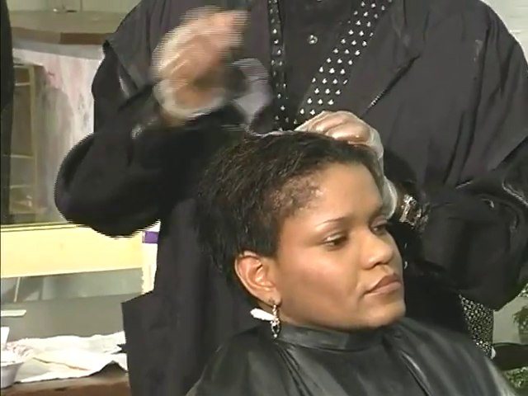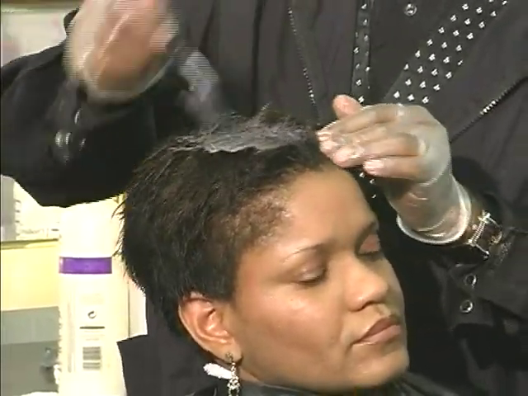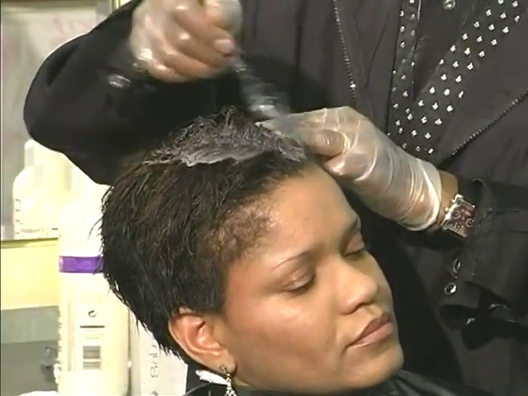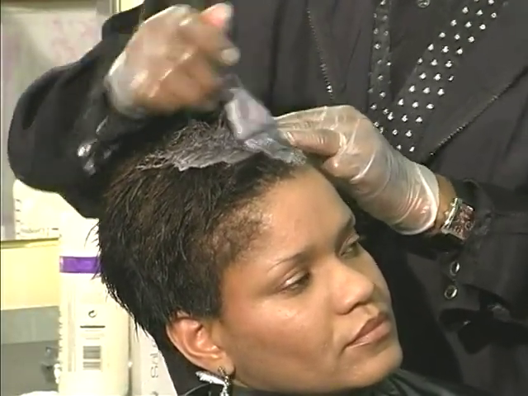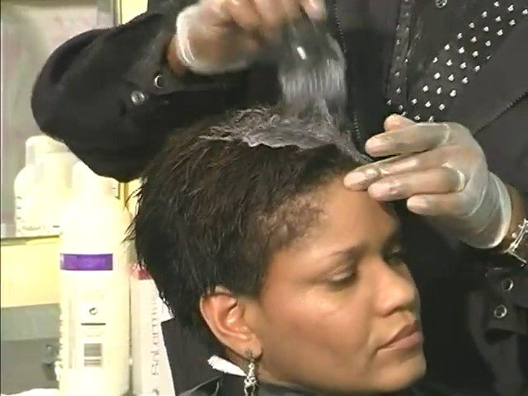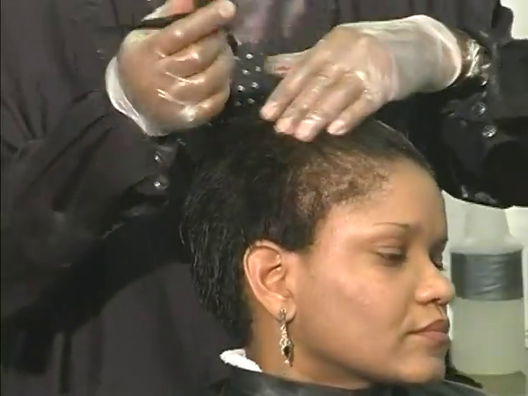Applying it from roots to the ends, and as you will notice in her hair, she already had color in the ends of her hair, and they were already in the copper family, and that's another reason why we chose to go in with the copper line, or family, of color.